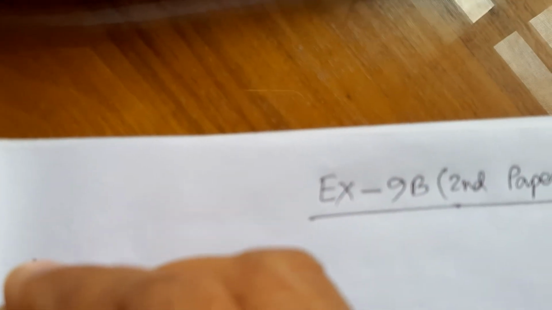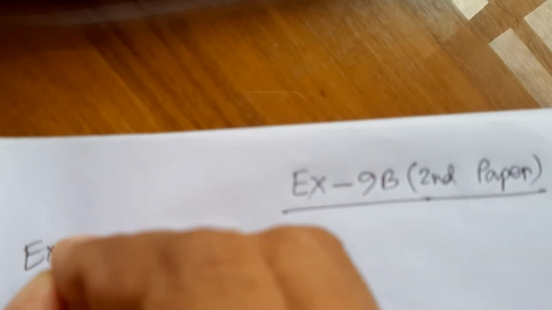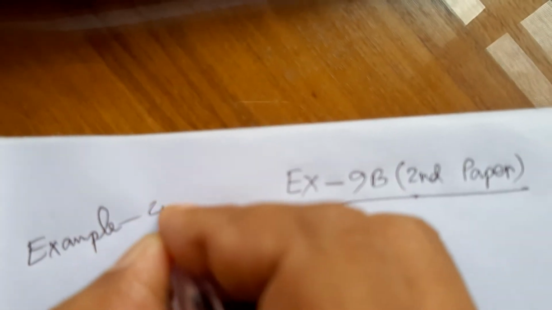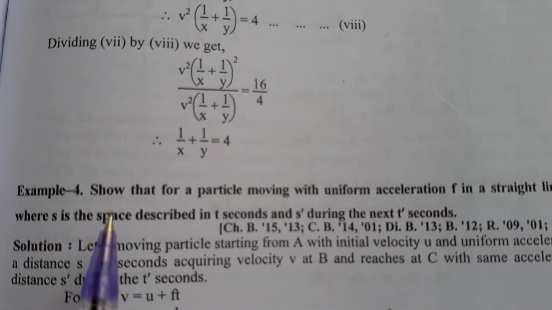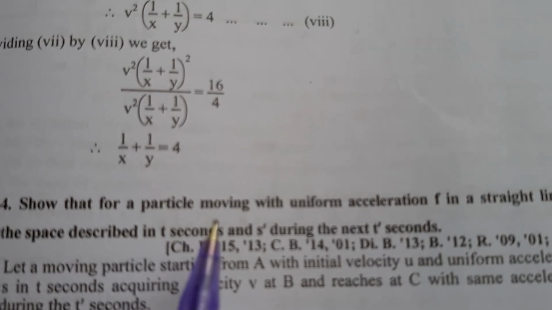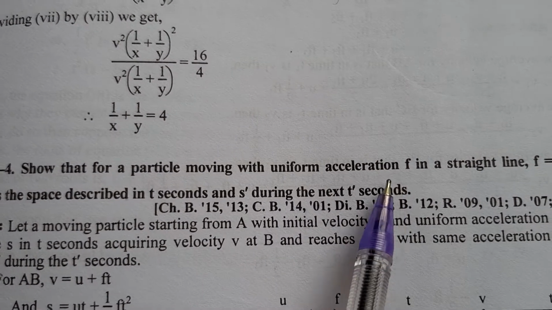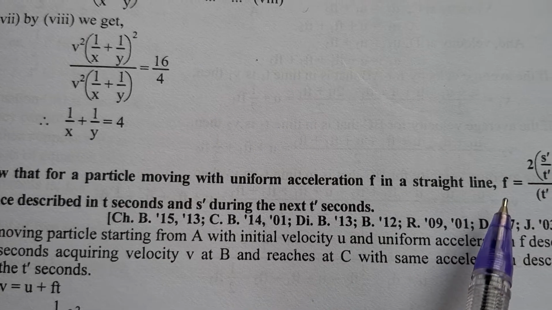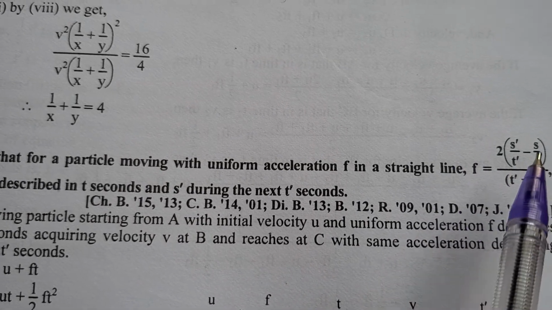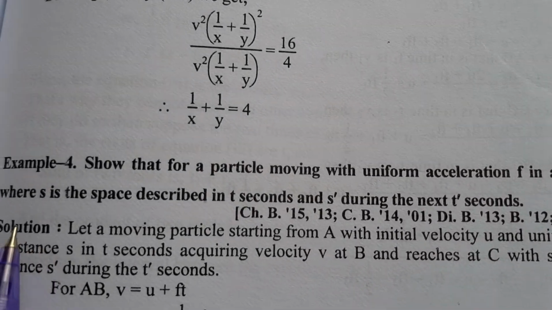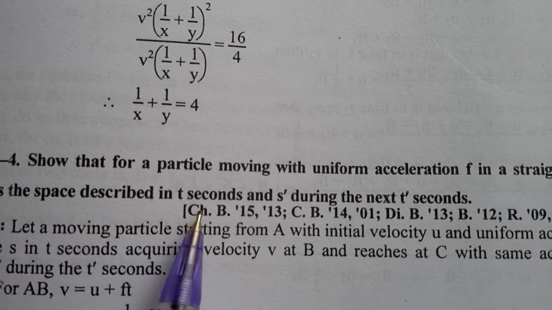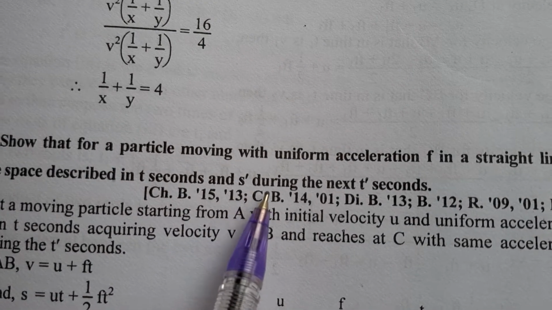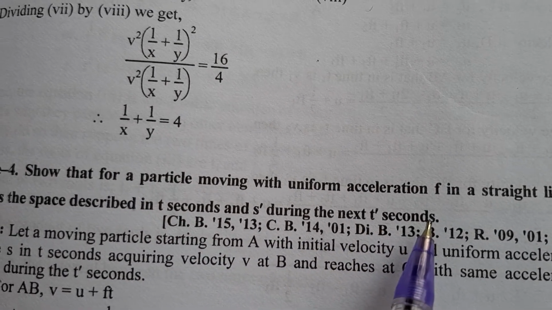First of all, example number 4. Here the question is, show that for a particle moving with uniform acceleration f in a straight line, f is equal to 2(s prime by t prime minus s by t) divided by (t plus t prime). It is required to prove this, where s is the space described in t seconds and s prime during the next t prime seconds.